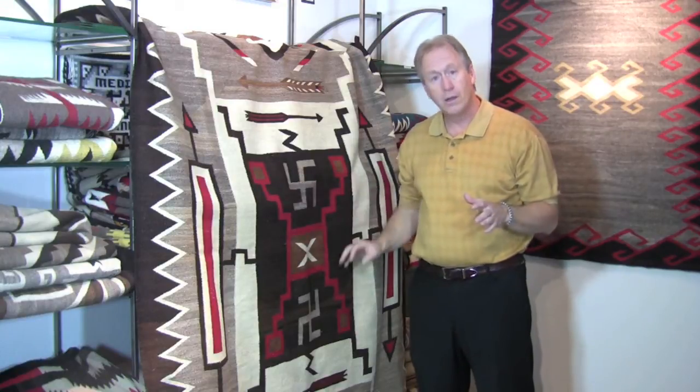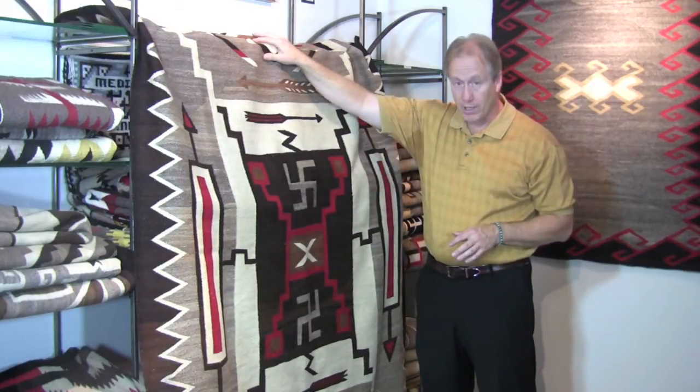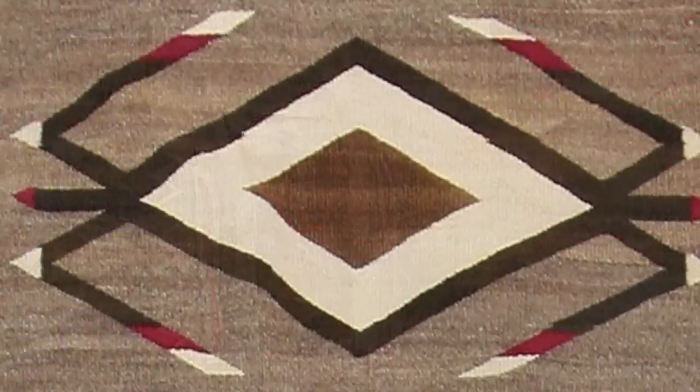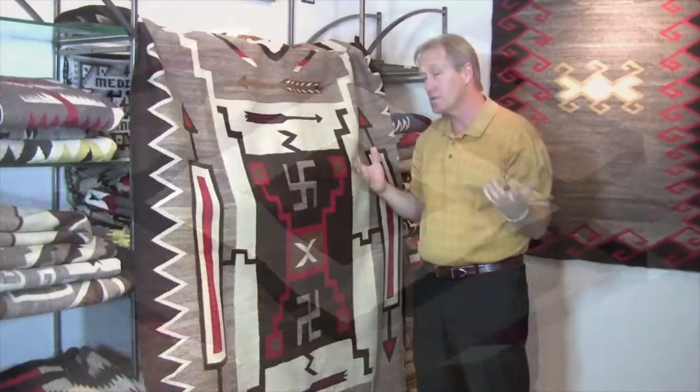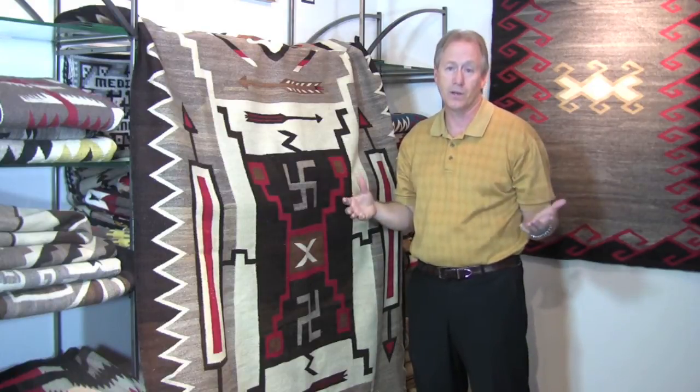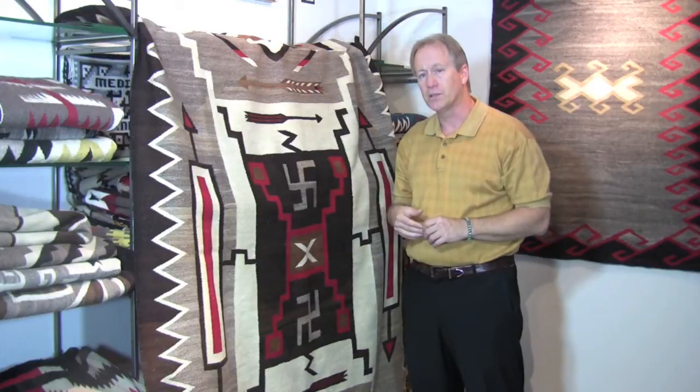The reason it's a storm pattern is because of the way it's designed. It has four corners, like that, with a central element. Generally there's a water bug, which you can see, and the design is almost always the same. This was actually plate 27 in the J.B. Moore catalog, and you could order this one. This happens to have extremely fine wool, the one that I'm standing next to.